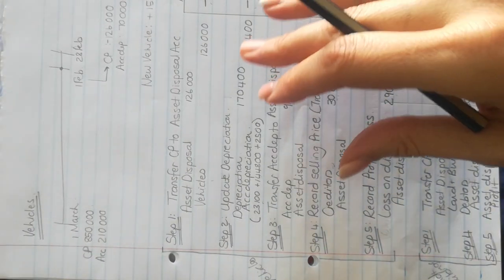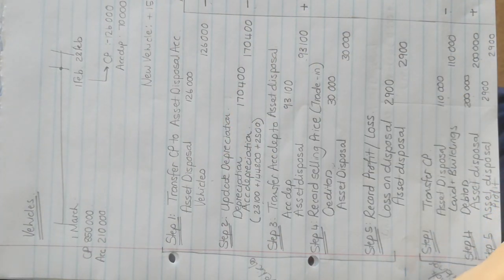Obviously, you won't get a big one. This is now a whole exercise on it. You'll just get one small one, but still it is important to know how to record it. So then once you've done that, then we will carry on with the capitalized interest, and that's not new. You've done that already. And then we're just going to put all these adjustments together.